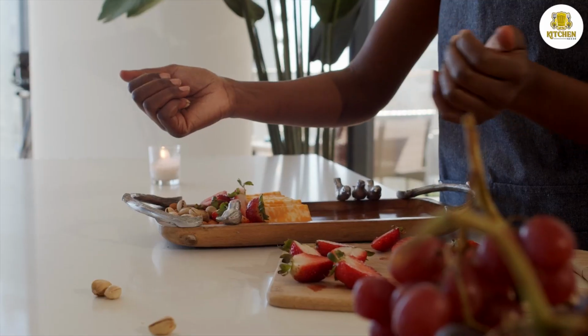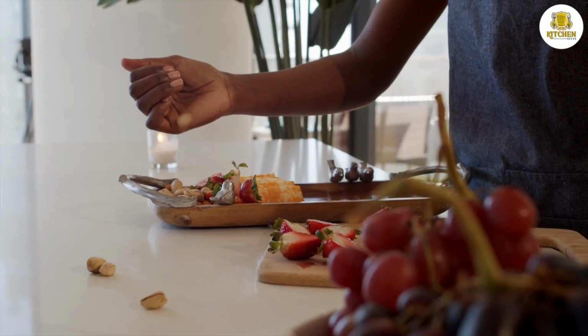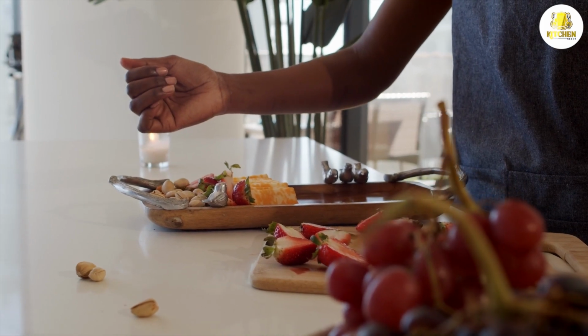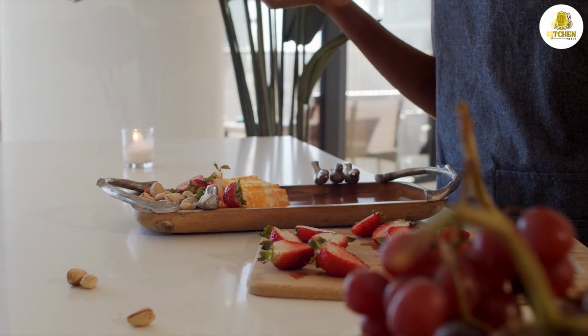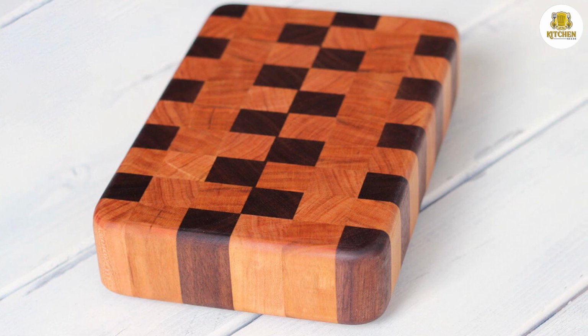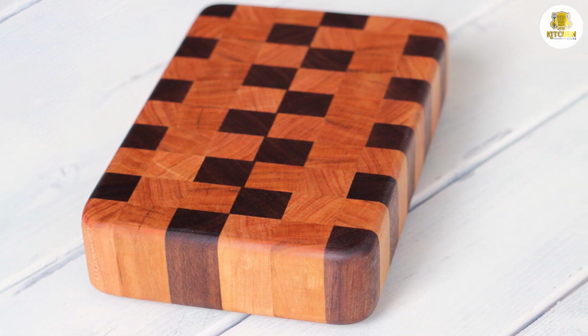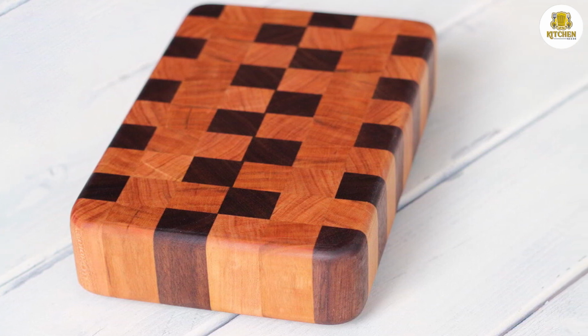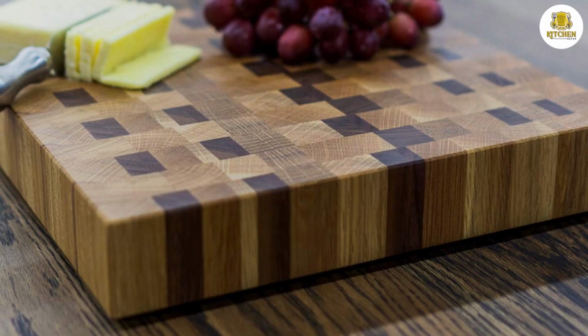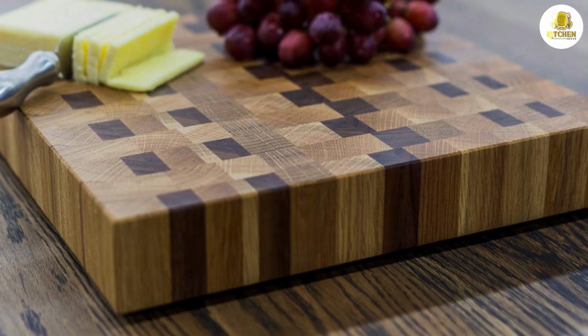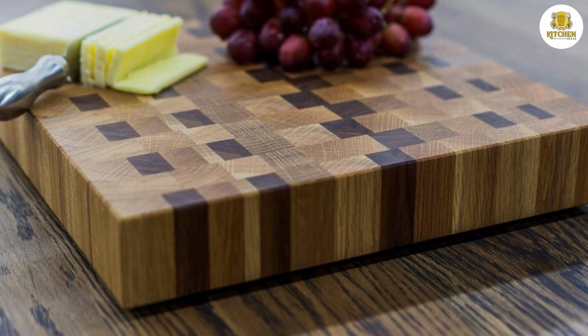On the downside, end grain cutting boards are pretty expensive. They can be up to 15 times more expensive than edge grain boards. They are also heavy and bulky, making them unsuitable if you need to move your board frequently. Another con is that they absorb moisture quickly, requiring regular conditioning and seasoning with food-grade mineral oil to prevent water clogging, mold, and bacteria.